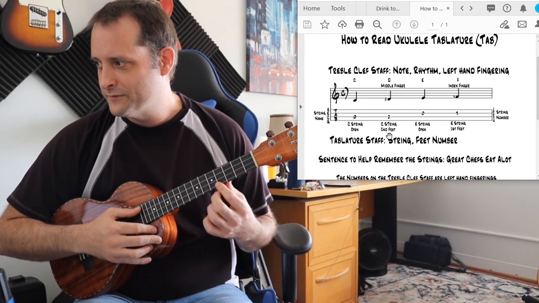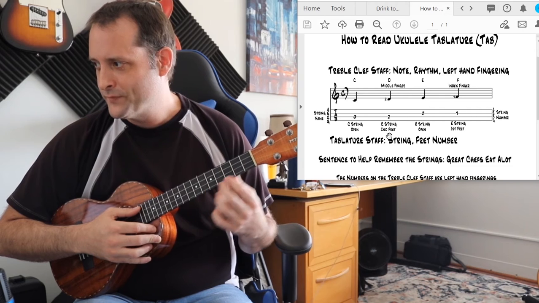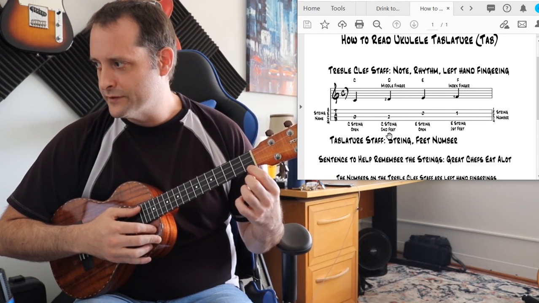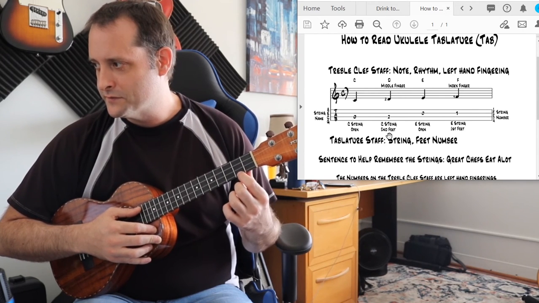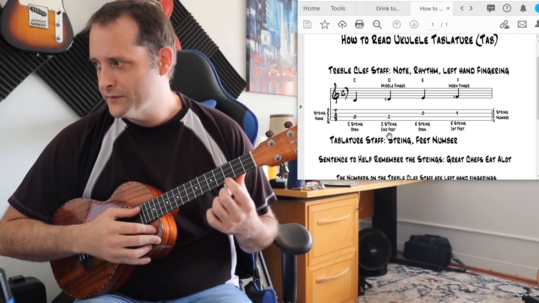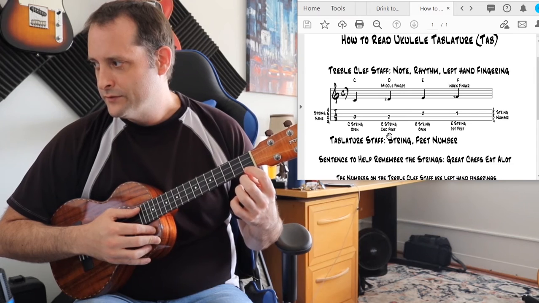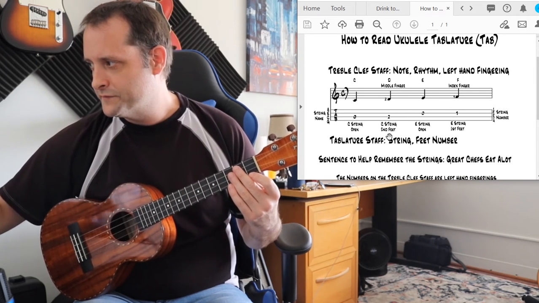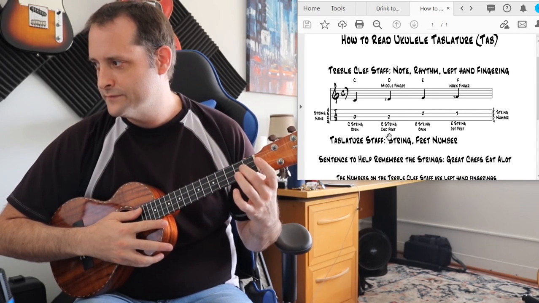1, 2, 3, 4, 5, and so on. So this is our first fret here, and then the second fret, and then the third fret, fourth fret, and so on. So let's go back and play this one, C string, fret 2.